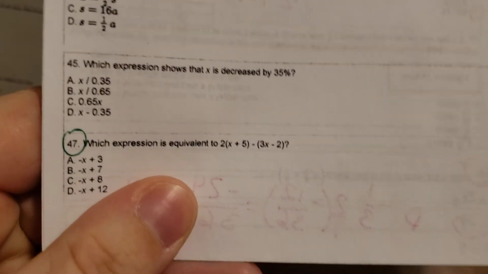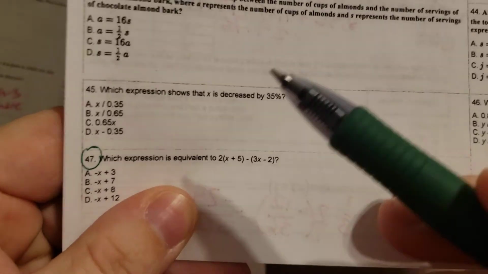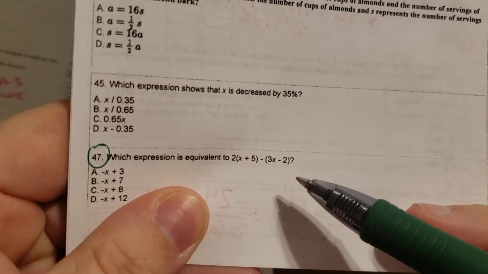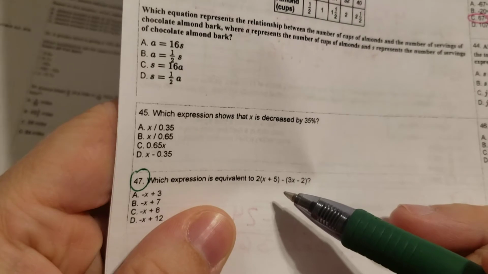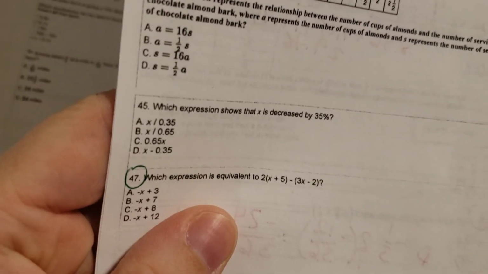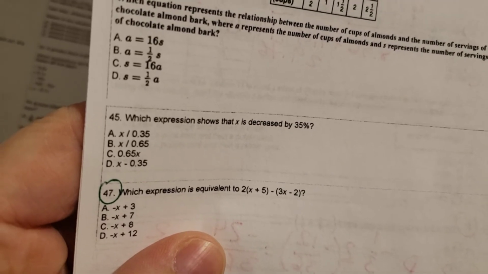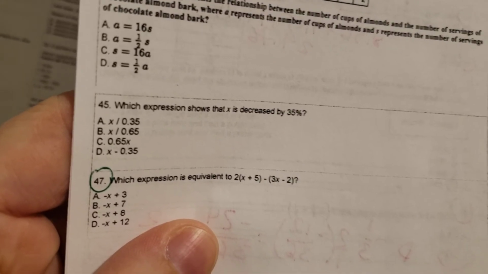Next is 47, which is down here. It's the same kind of thing. Again, you can pause now if you want to give it a try. We're going to be distributing first and then combining similar terms. Or you could pick a value of x and see what happens. Zero sometimes gives you good results.